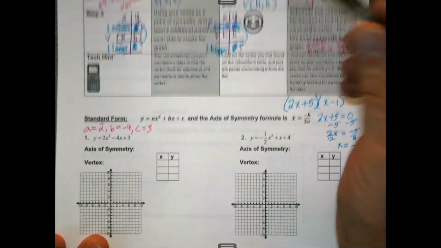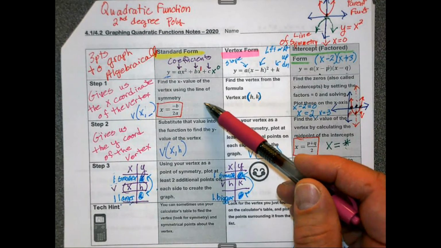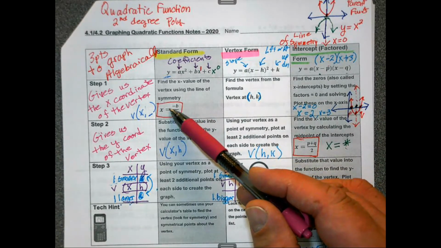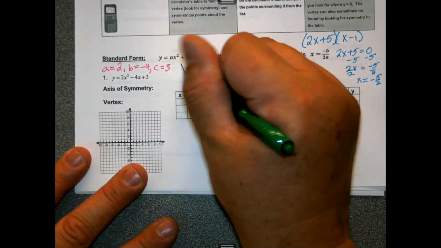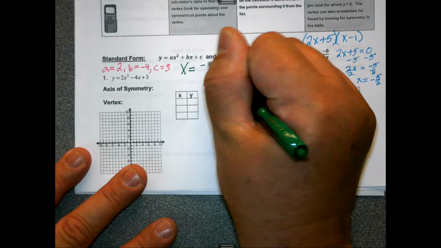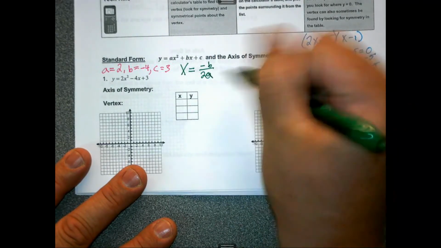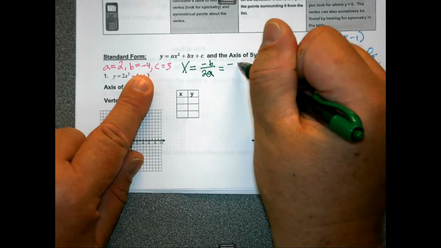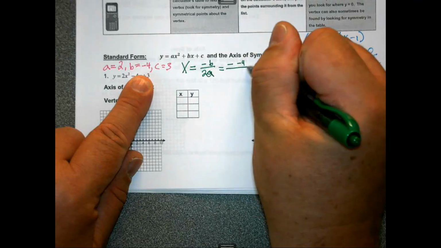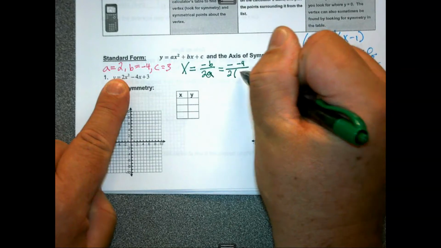So step one says I have to find the X coordinate of the vertex using this formula: -b divided by 2 times A. Okay, -b, my b is -4, all divided by 2 times A, which is 2.